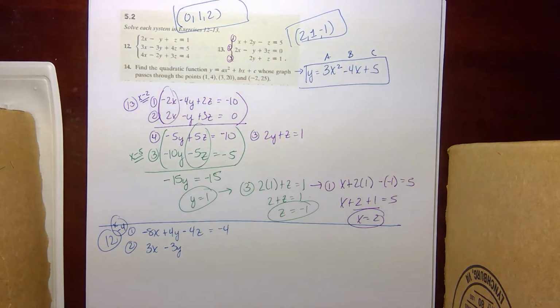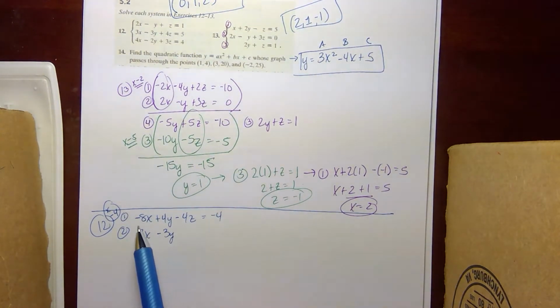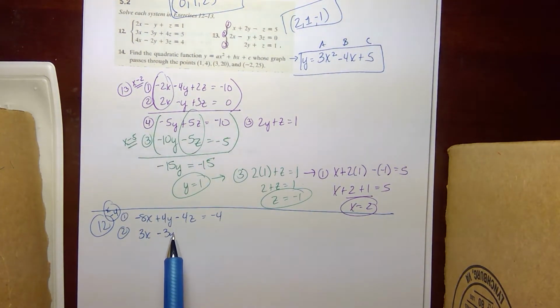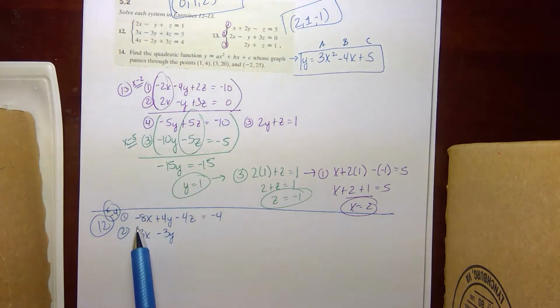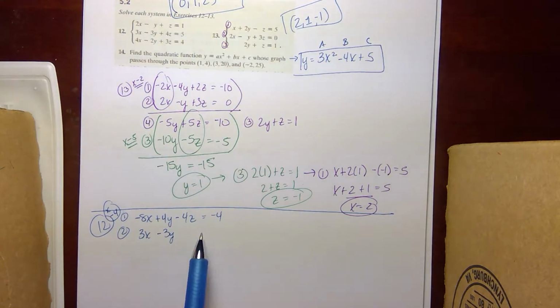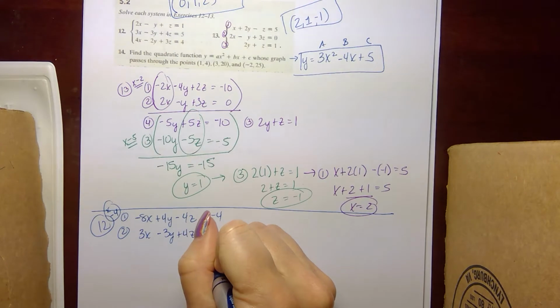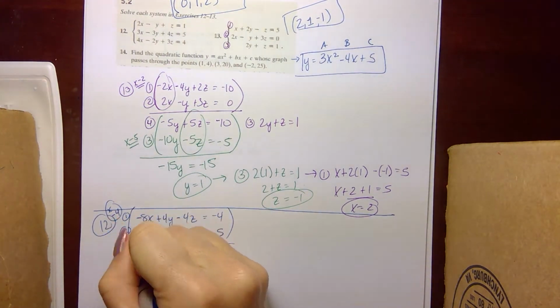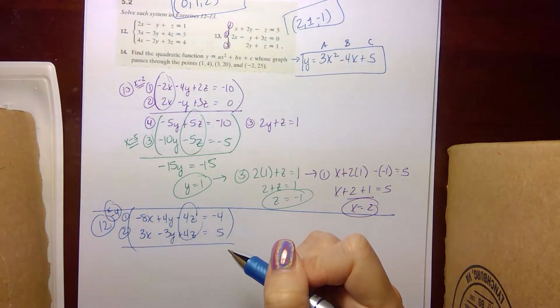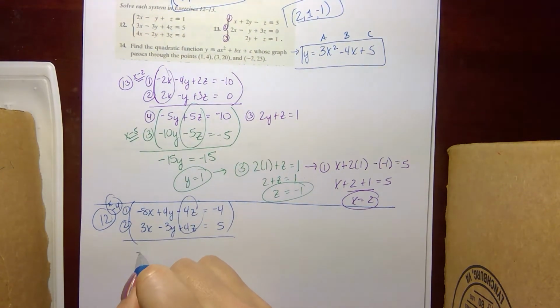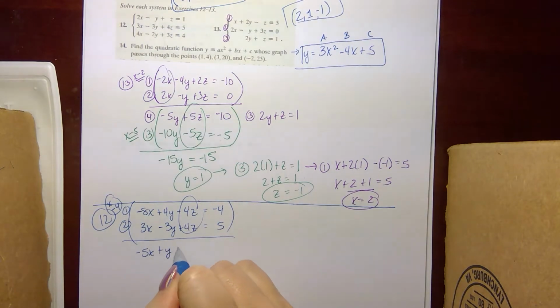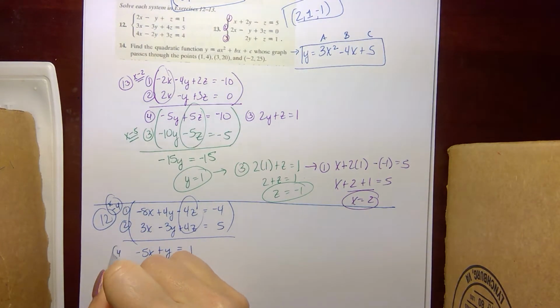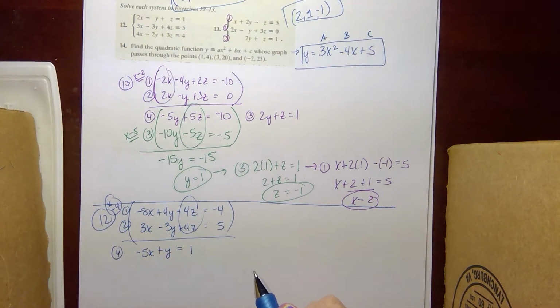We were just starting to solve number 12 on our 5-2 practice. I multiplied everything in that first equation from my system in number 12 by -4. And then I'm just copying down the second equation because it is already set up and ready for me to add the z variables to 0. That gives me a -5x plus y equals 1 as my fourth equation in this system.